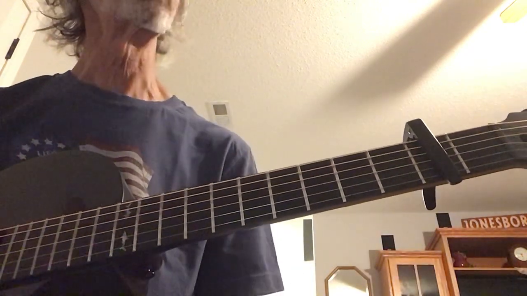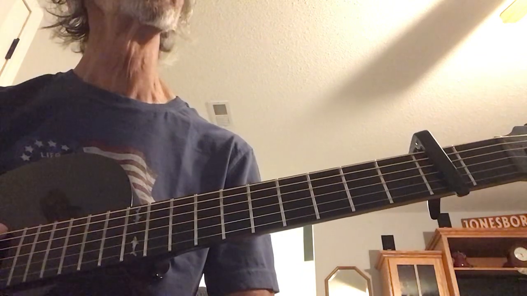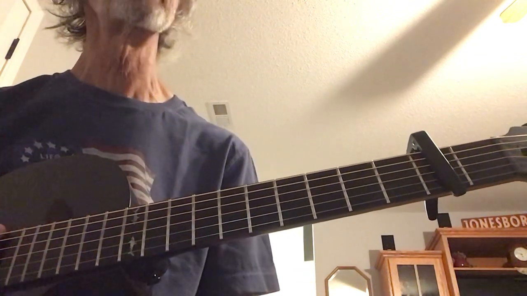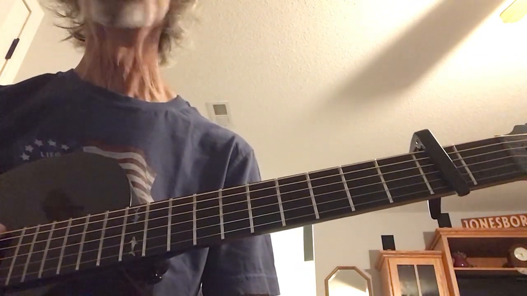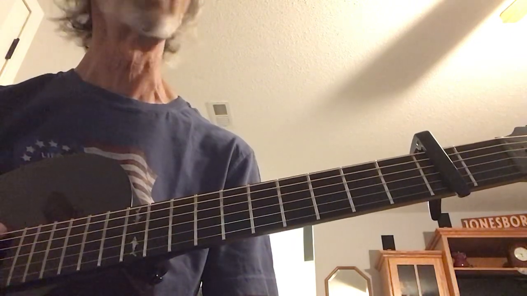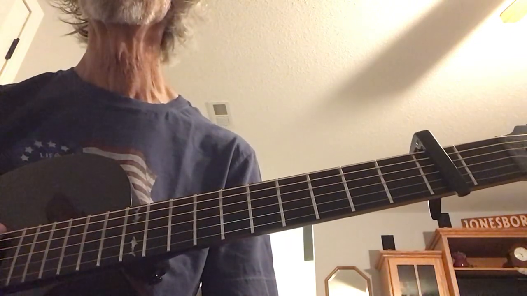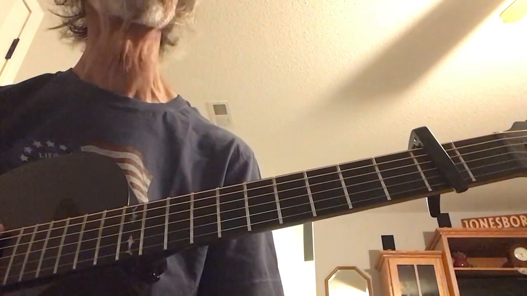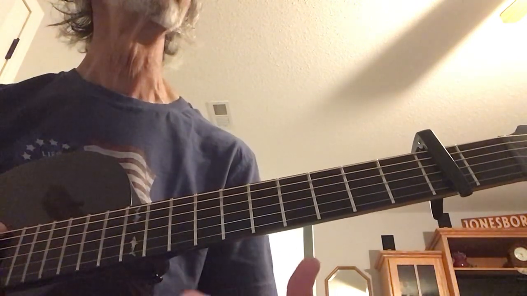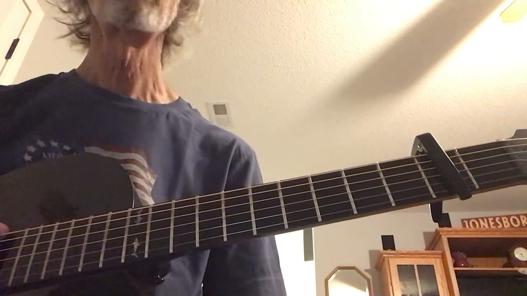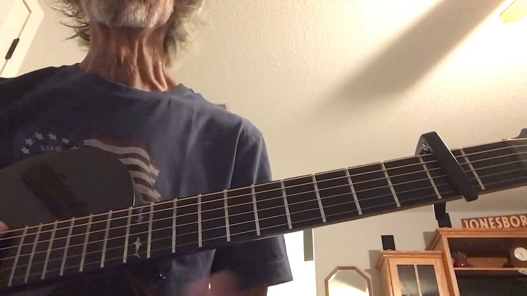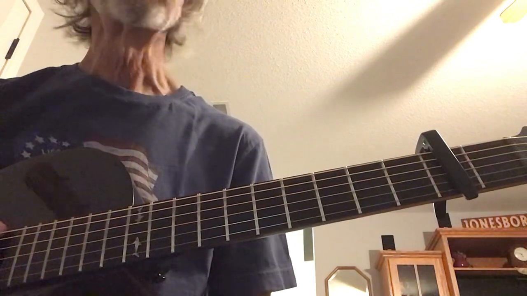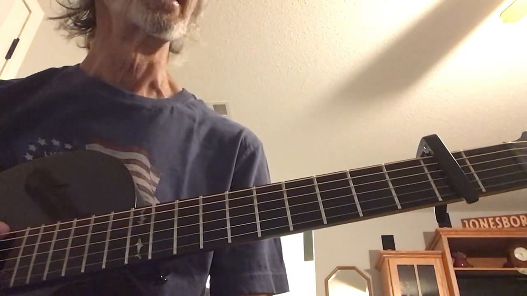So that's kind of the point I'm trying to make with this arrangement of this song. You can kind of mix and match however you want. There's like so many parts and you can put them together in various ways, which I enjoy. I like that if you do the arrangement this way, you can almost put it together on the fly once you become familiar with the parts.